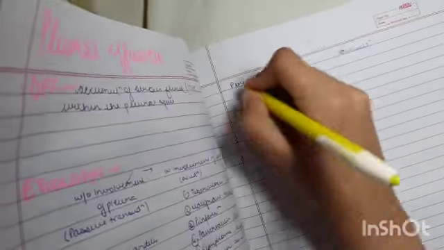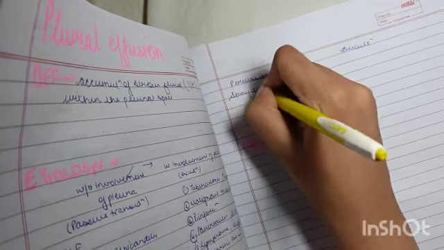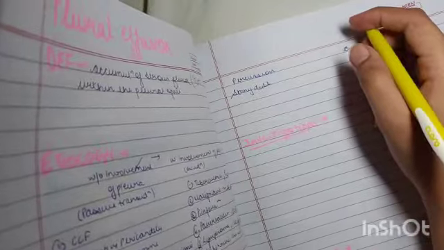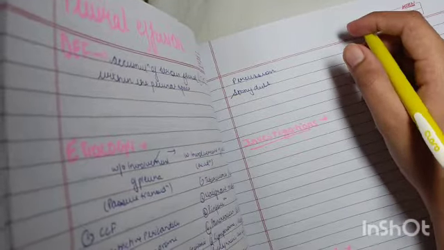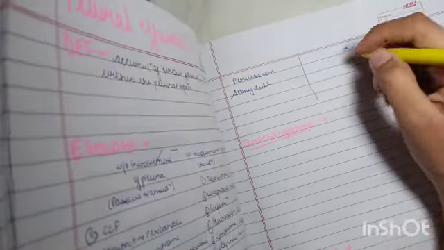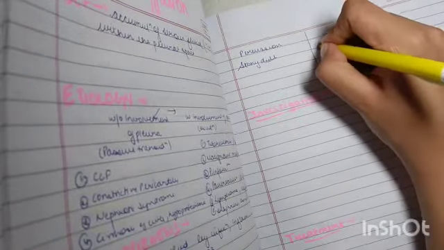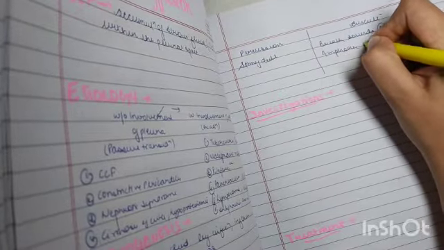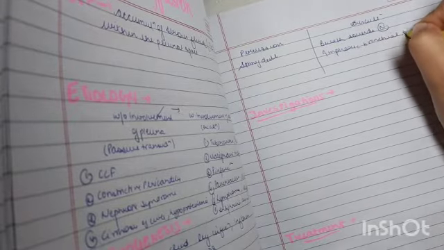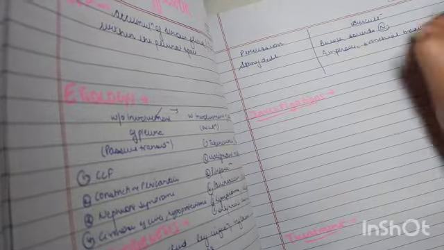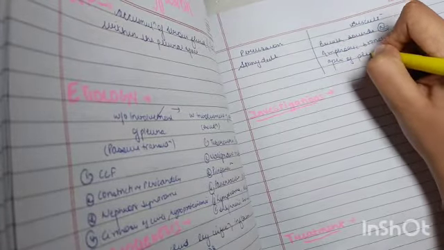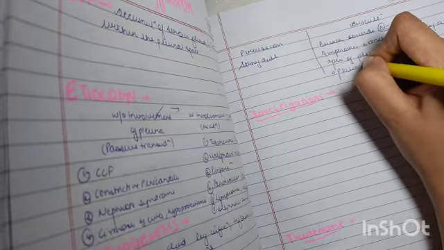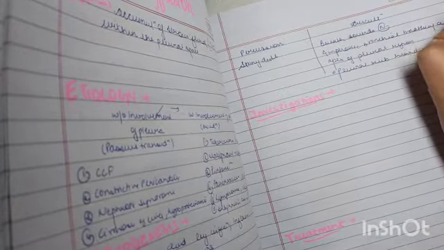Now coming on to the percussion. In percussion, what we see is a stony dull sound when we do percussion on the affected side. Also, there can be rising dullness into the axilla. Then coming on to the auscultation. In this, the breath sounds are normal, or there is amphoric bronchial breathing at the apex of the pleural region. Then pleural rub is heard above the effusion.